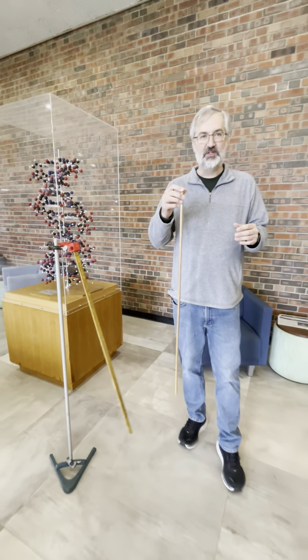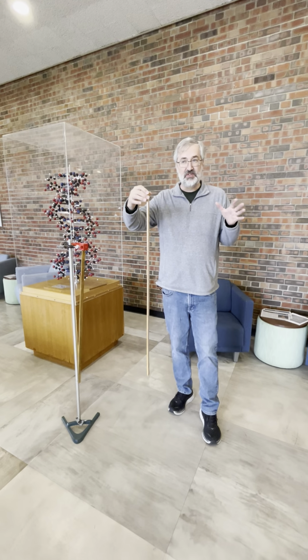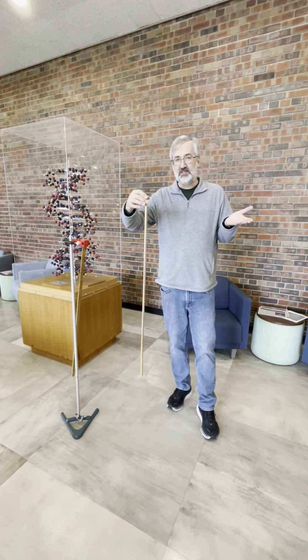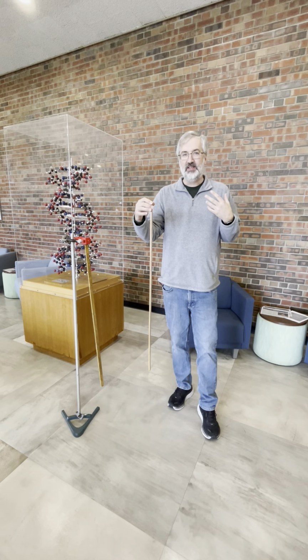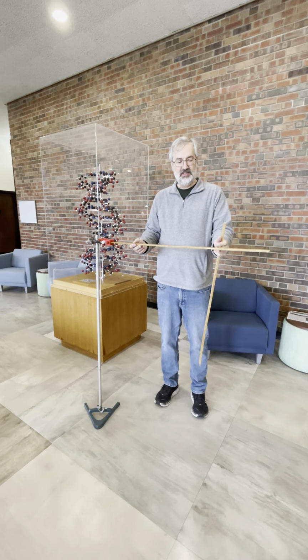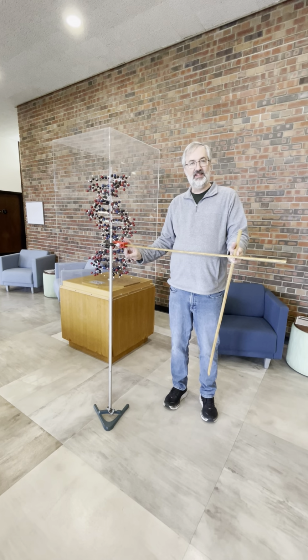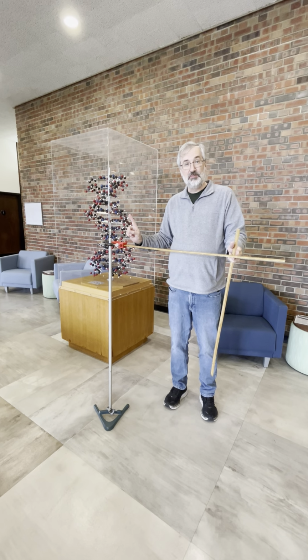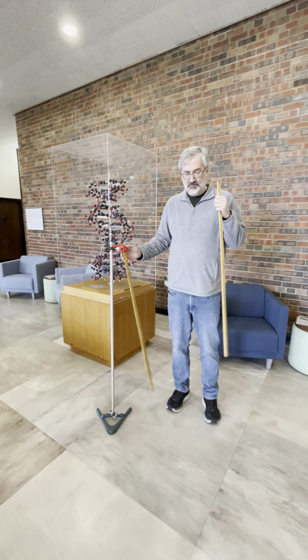Let's do this as a demonstration of the equivalence principle. The equivalence principle says that if I'm experiencing a force from gravity, it's really no different than if I'm accelerating. So if you imagine that this were sitting in free fall and you accelerated this end at about 9.8 meters per second squared, this would behave just like that.